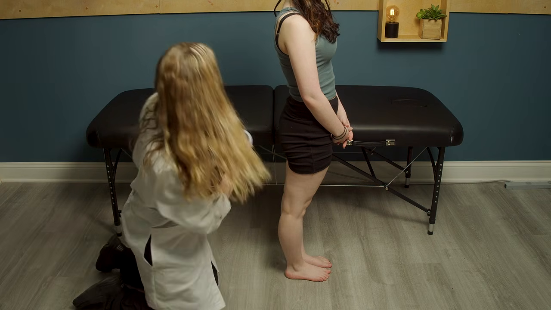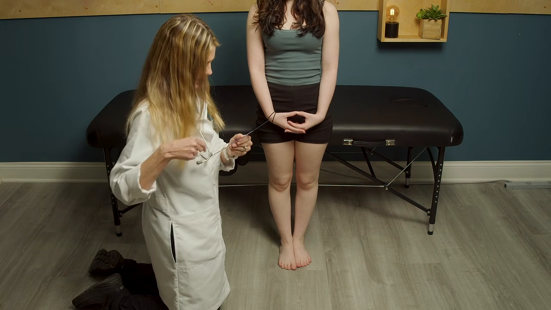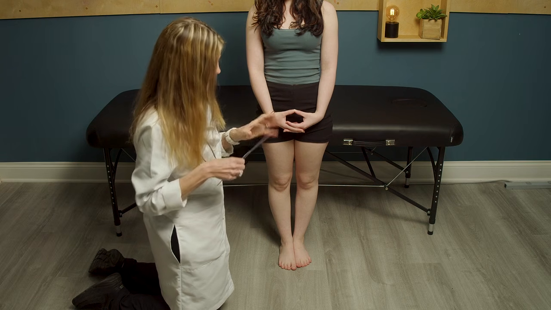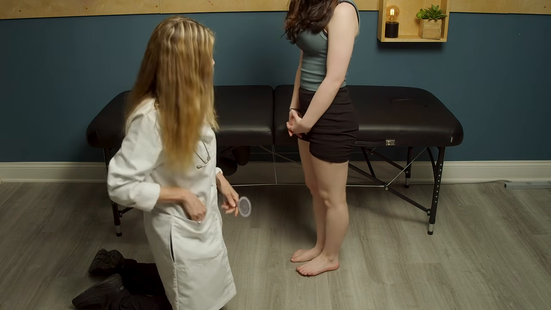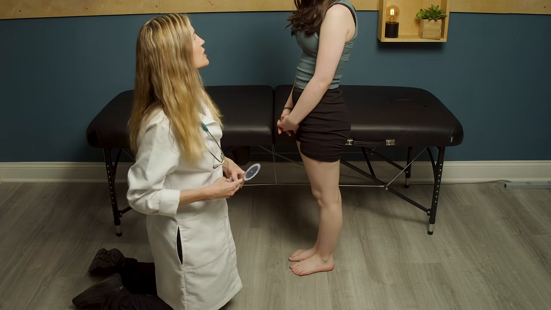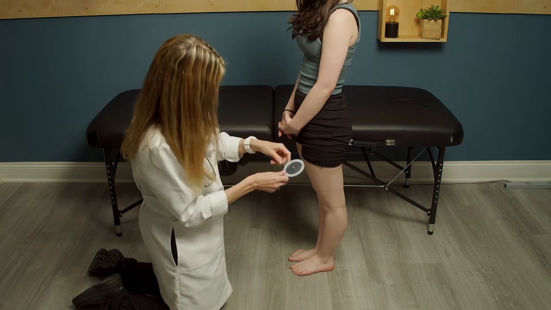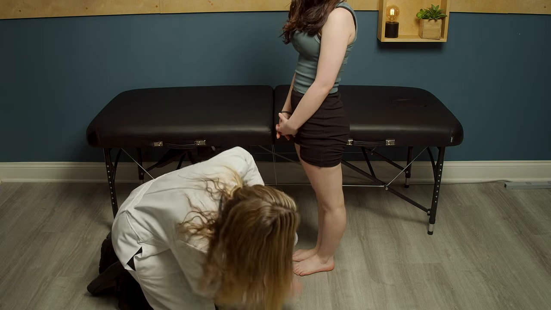Okay, and now you can relax. Okay, so that's on that side about 11 degrees. Let me have you do the other side, but just wait a second until I'm ready. Generally speaking, I want people to stand with soft knees, not hyperextended knees, but for the purposes of taking a measurement.